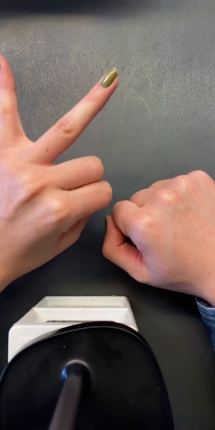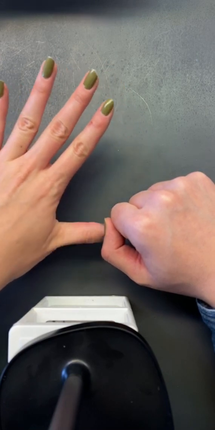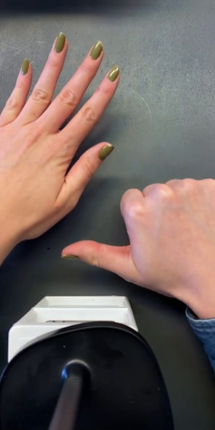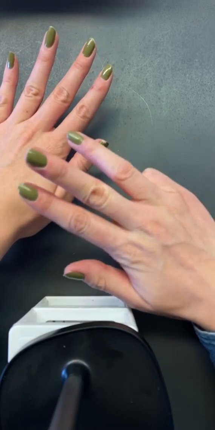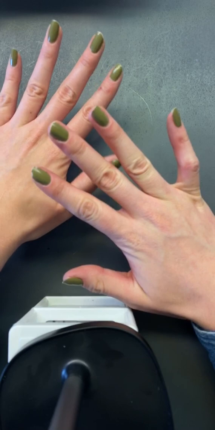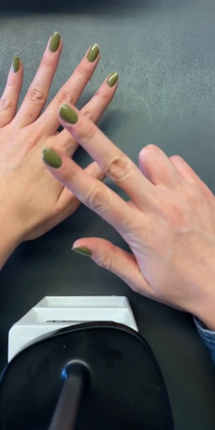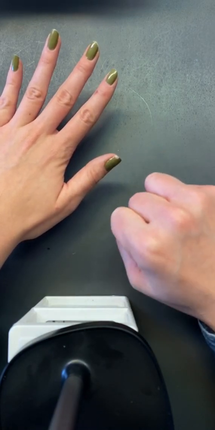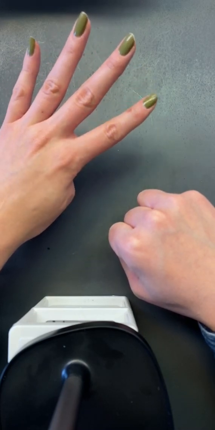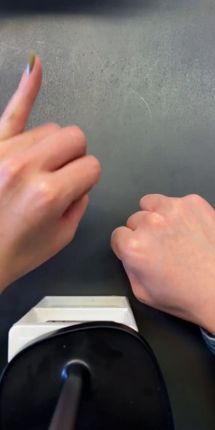All right, so here we go. 8, 16, 24, 32, 40, 48, 56, 64, 72, 80, and back down, 80, 72, 64, 56, 48, 40, 32, 24, 16, 8.